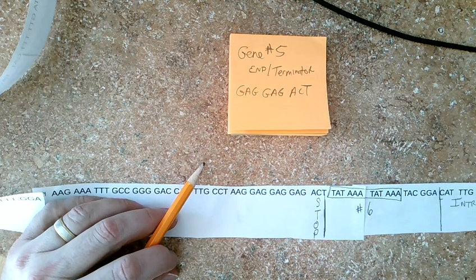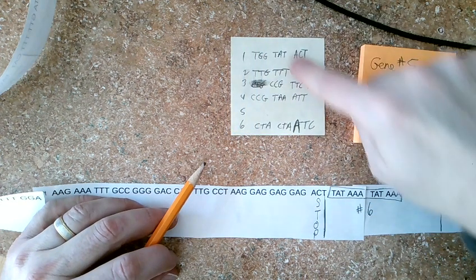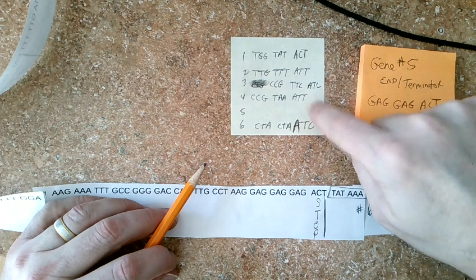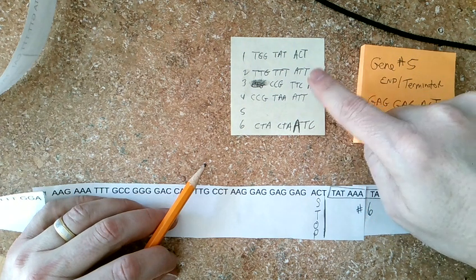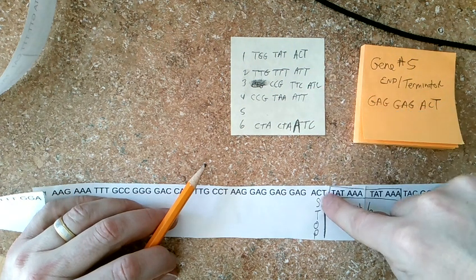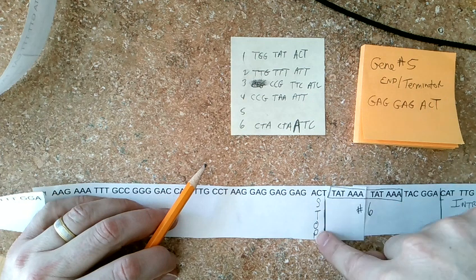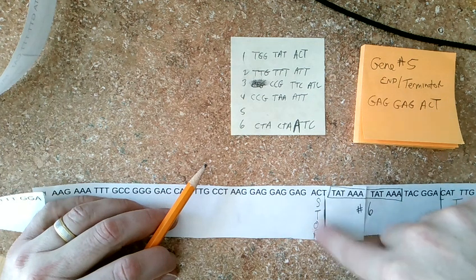Yours will look similar to this. You will have the other sequences, and in fact, I've already found them for the other genes, and I'll post that on the next slide. You'll be looking for those, find it, and mark stop, like underneath how I've done it. Remember I told you that we'd be writing some things underneath.